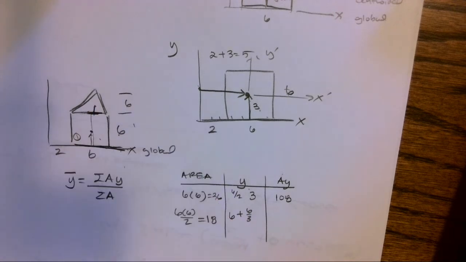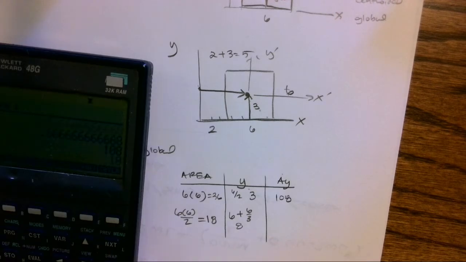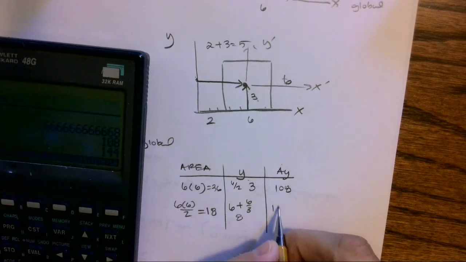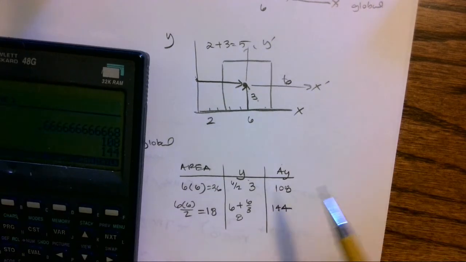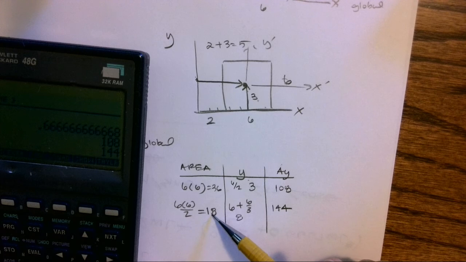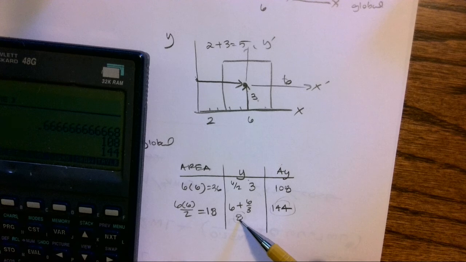Okay, so that's going to be 8. So now I have 18 times 8, so I get 144. So even though this area is half the size, it's got a much larger A times y, because its centroid is located so much farther away from that x-axis.